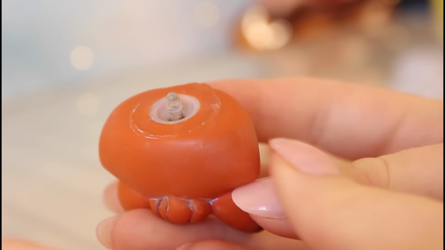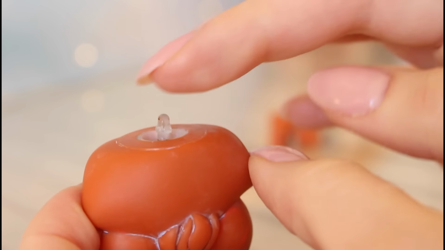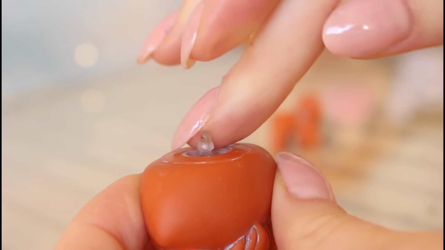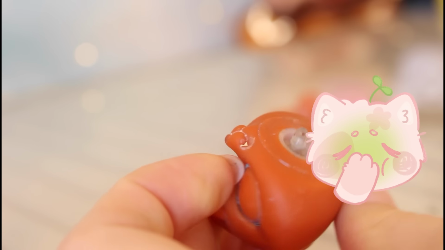There we go. Oh, little stubby little body. I've never had to do a peg swap, but I was kind of playing around with it this morning and she's a little sticky and stiff. So we're gonna do a little peg swap.